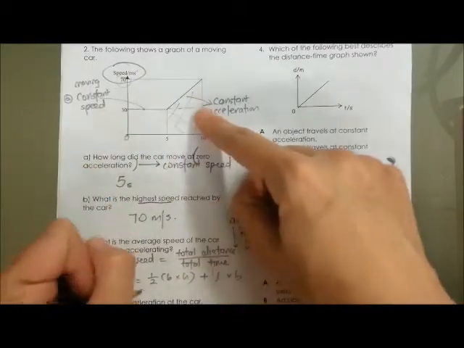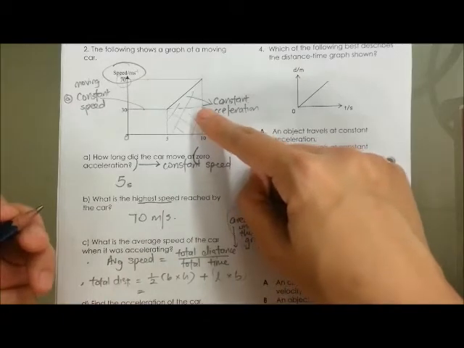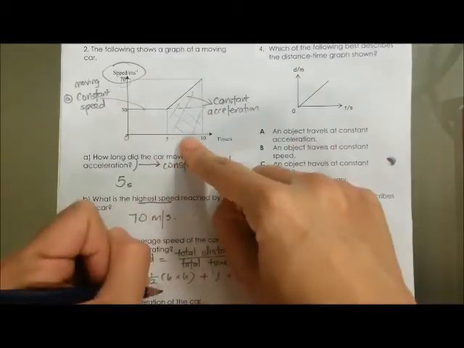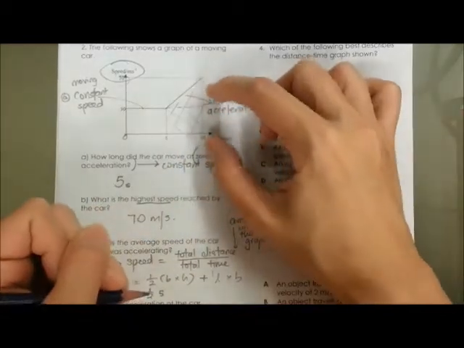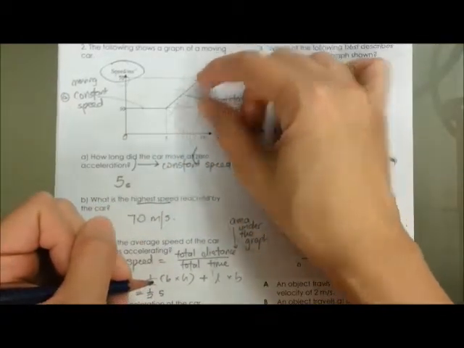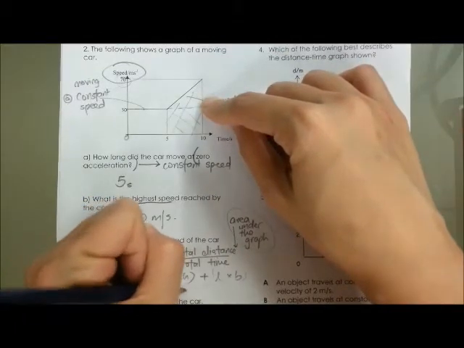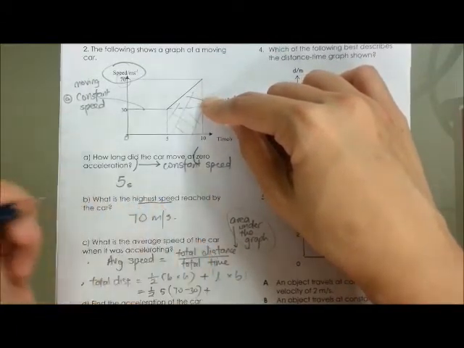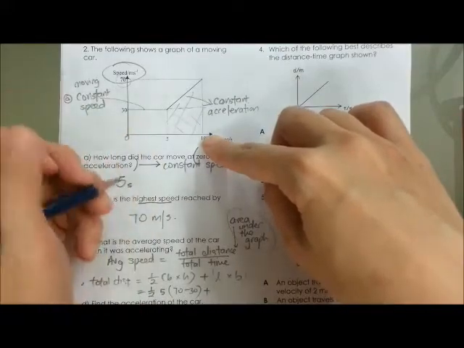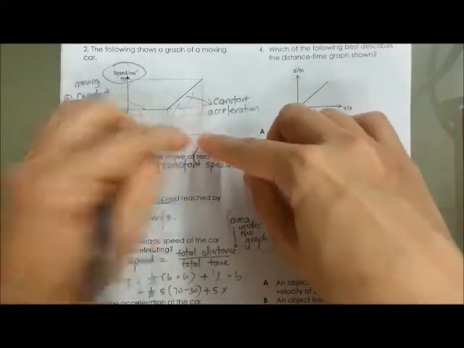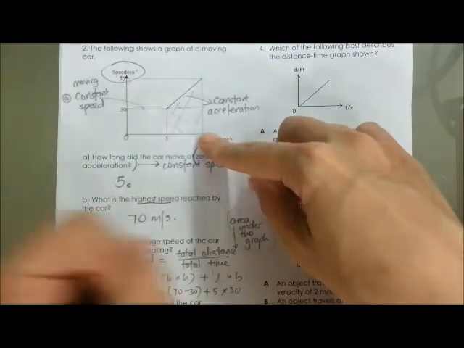And you add them together. Half times base, 10 minus 5 is 5, times the height from here to here is 70 minus 30, plus the length here is 5, times the height of the rectangle is 30.